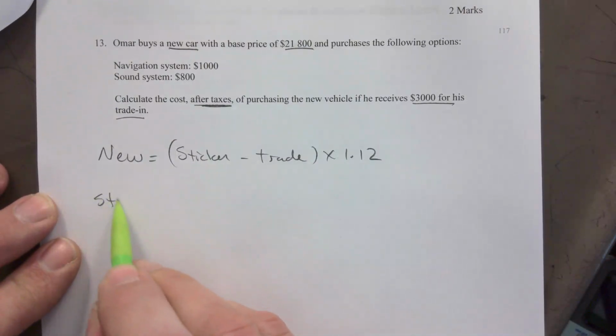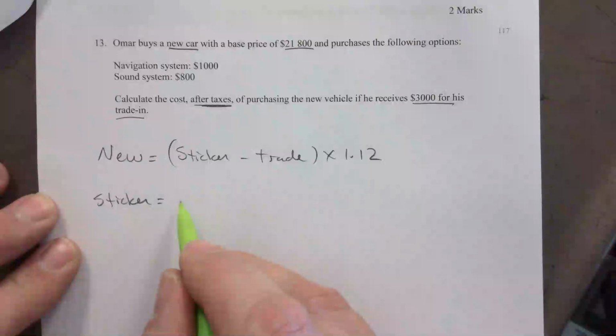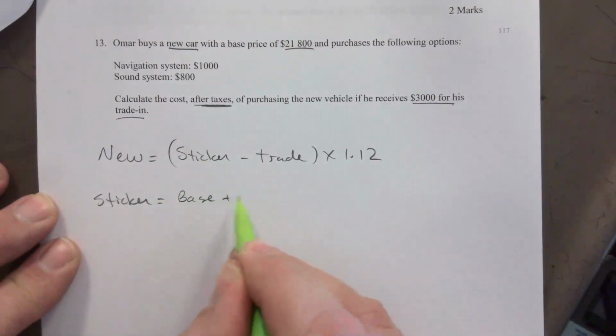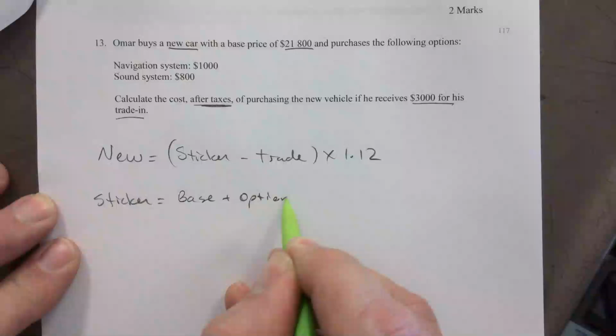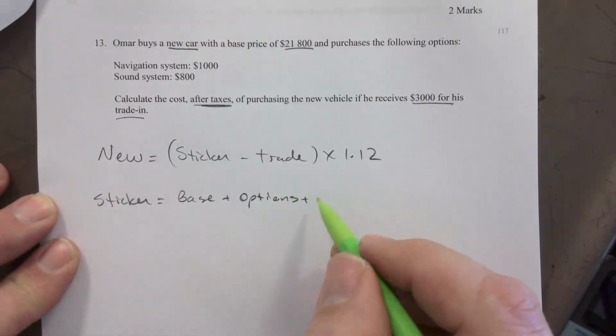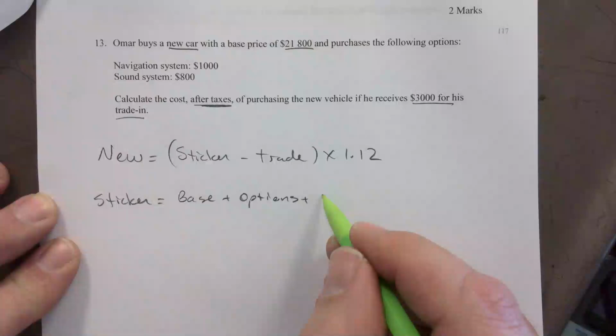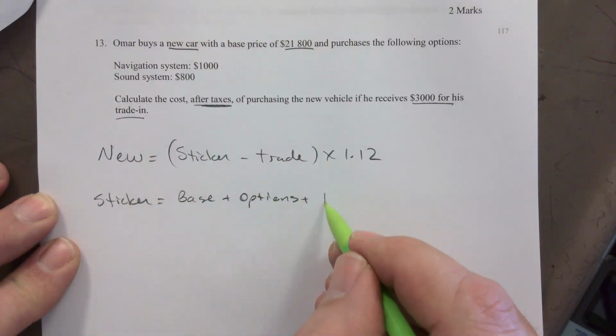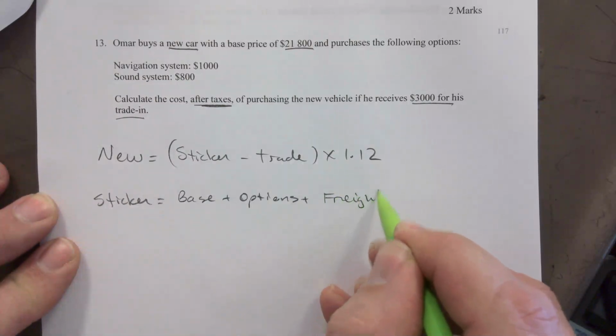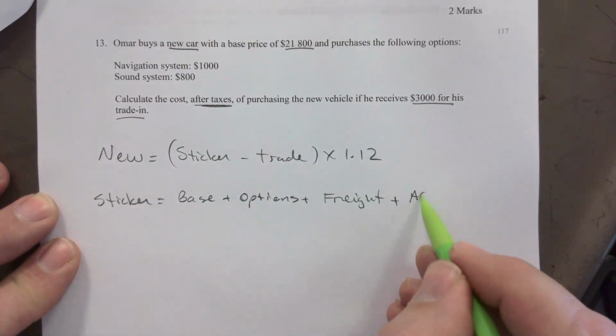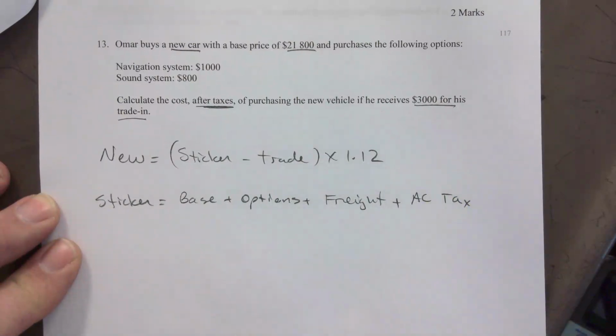Let's do the sticker first. Do you remember what sticker is? It'd be base plus options plus, what's that? Shipping, freight, plus AC tax, something like that, right?